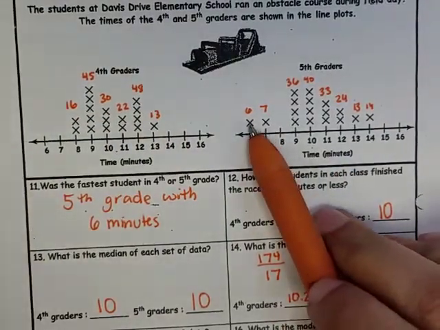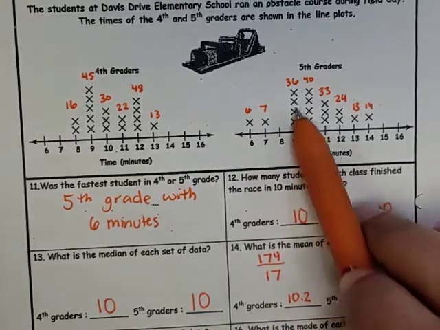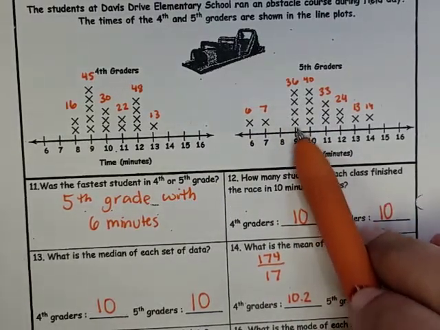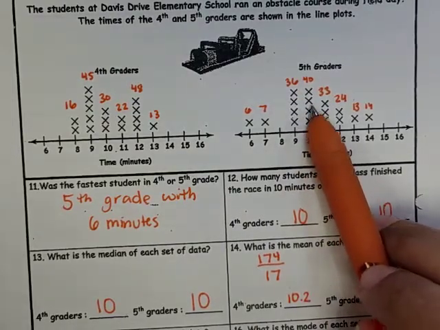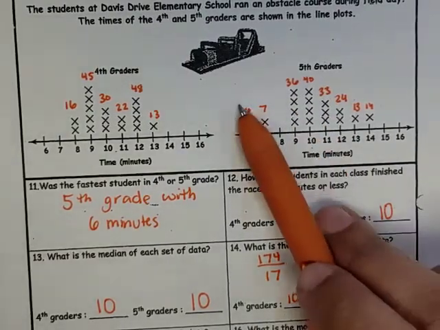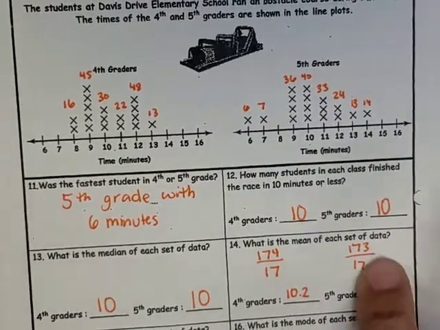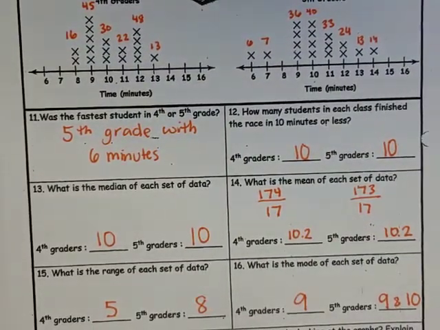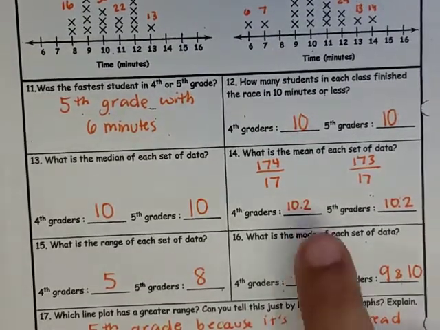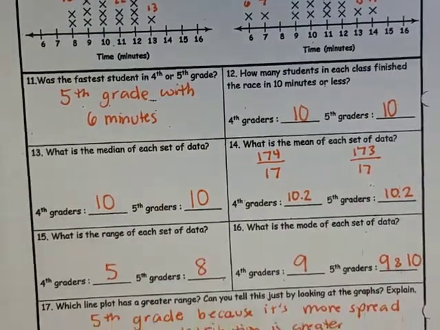Here, same thing. My total was 6, total was 7. Here, the total was 36 because 9 plus 9 plus 9 plus 9 is 36, and then 10 plus 10 plus 10 plus 10 is 40. And then I got my total of 173 over 17, and both of those gave me, when I rounded to the 10th place, 10.2. So they have the same mean and they have the same median.